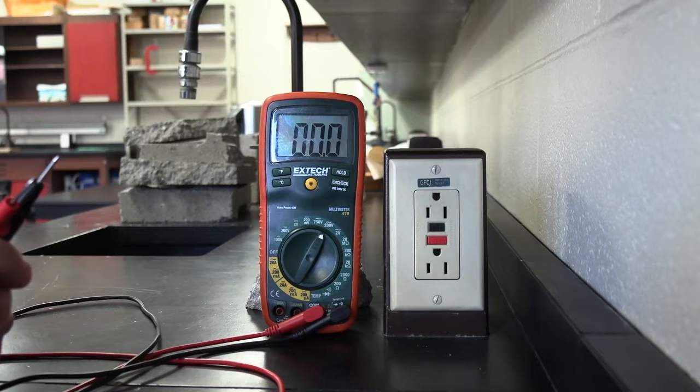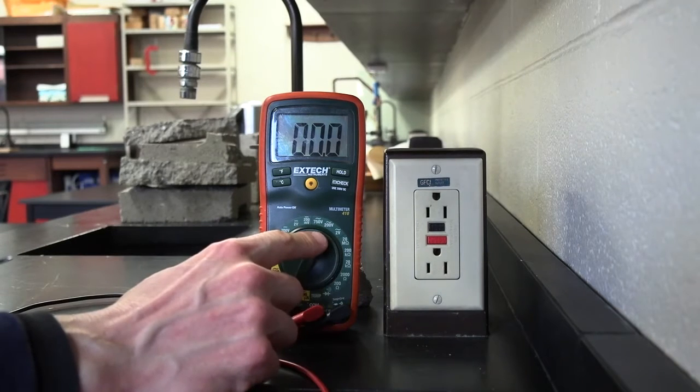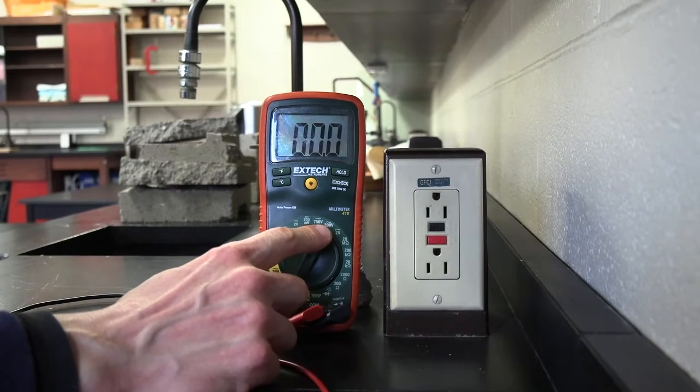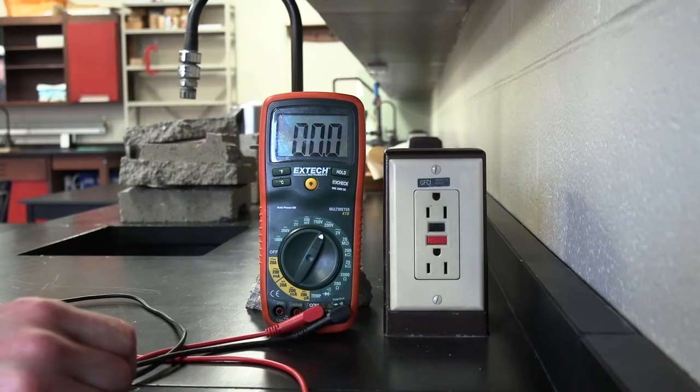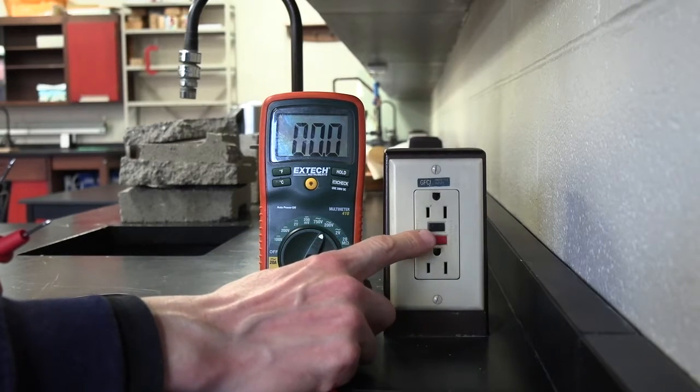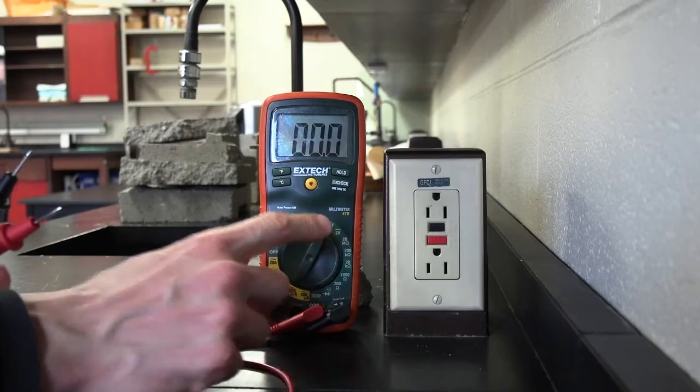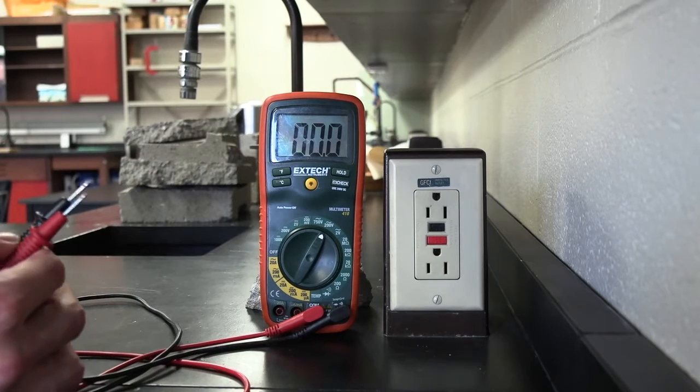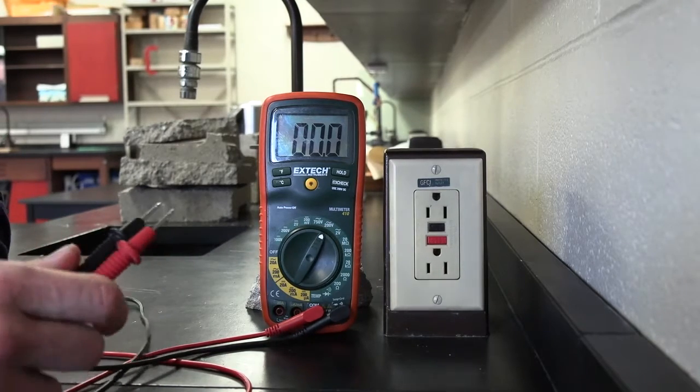First, though, I have to configure the voltmeter properly. I turn it to 200 V with a squiggly line. That means it's going to be measuring alternating current, oscillating current like the outlets in the wall, and it can measure anything up to 200 volts. So then what I'm going to do is stick in here.